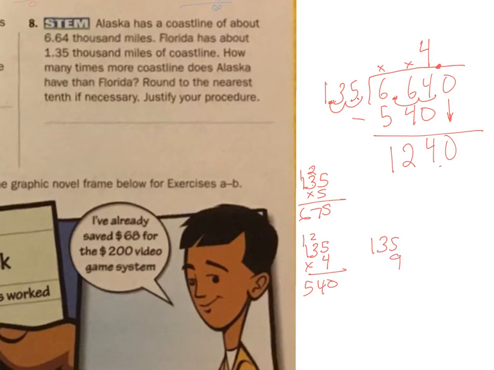135 times 9. That's 45. Let's see, that's 27, 28, 29, 30, 31. Like that. And then 9 is 12. Okay. So 12, 15. Subtract that out. That becomes a 3, 5. Oh, I forgot to put 9 here. 4.9. And then 2. Okay.